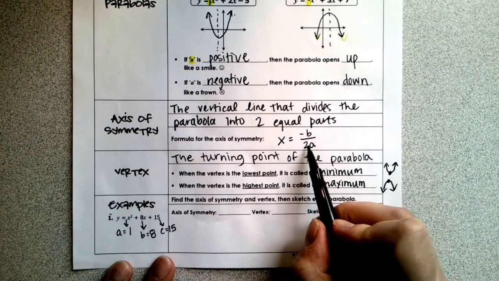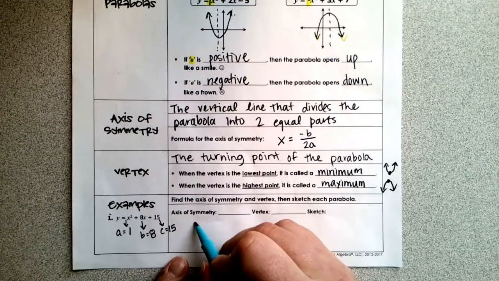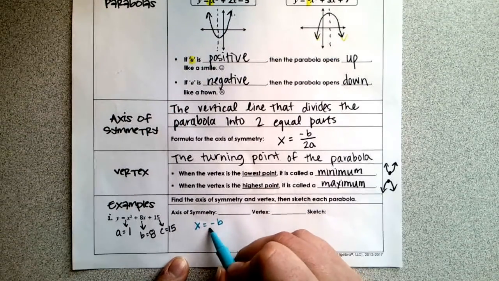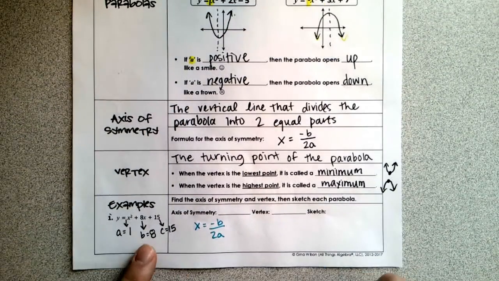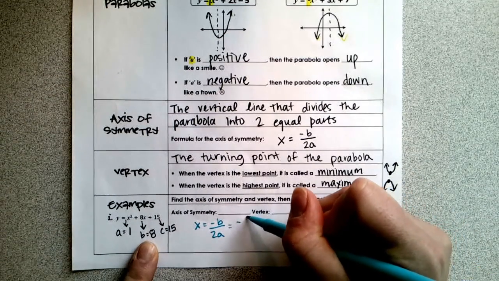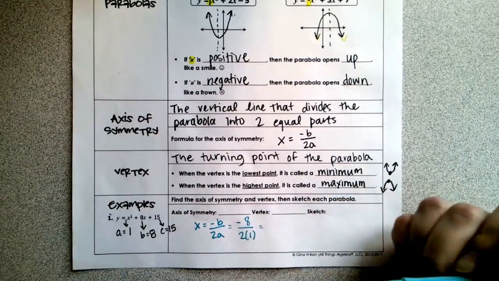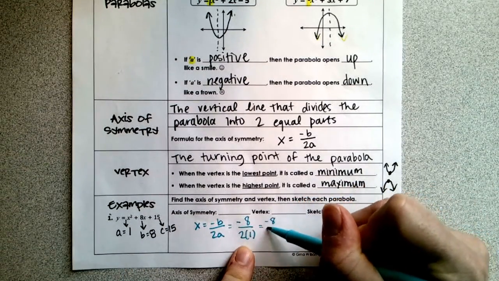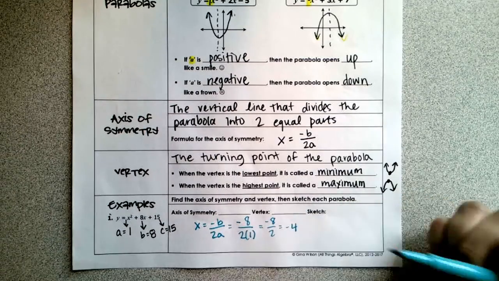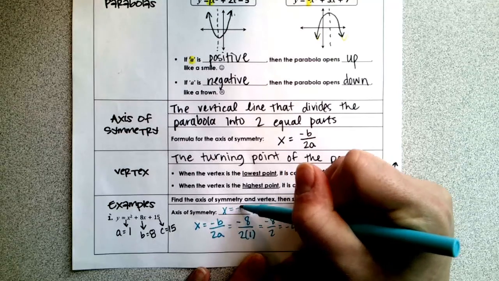So we have this formula to find the axis of symmetry. I'm going to write the formula here: negative b over 2a. We plug in b, so negative, and then b is 8. A is 1, and we simplify. So this is negative 8 over 2, which is negative 4. So our axis of symmetry is x equals -4.